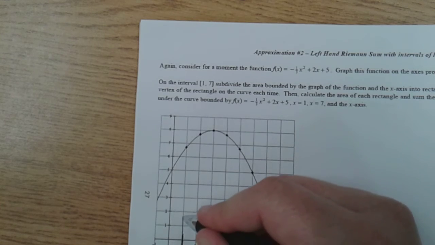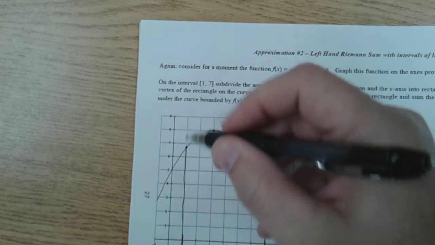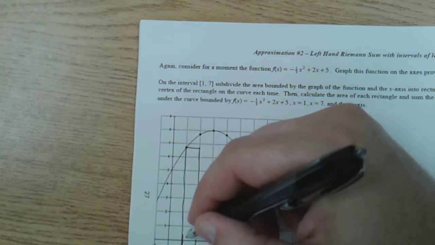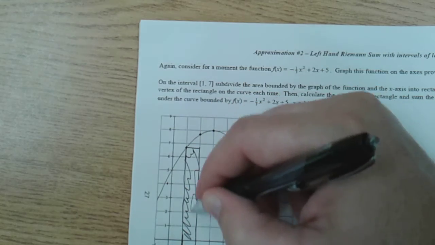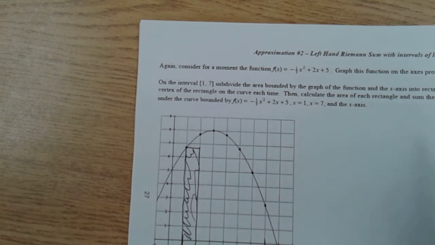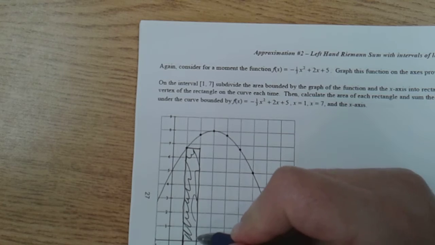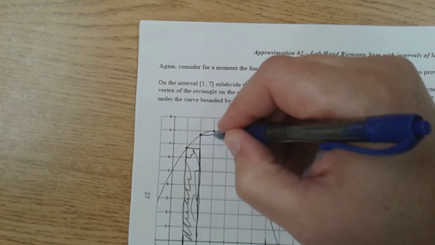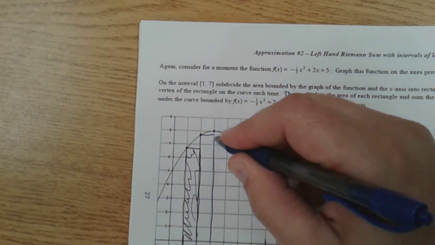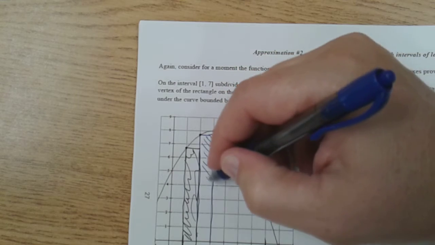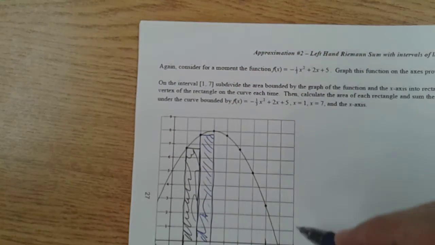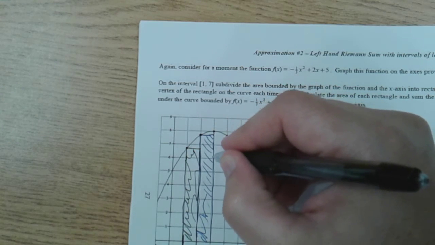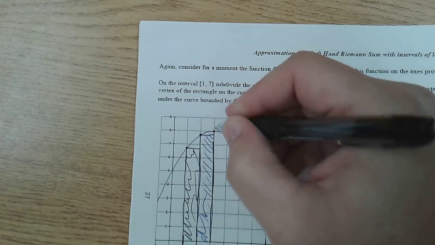So I'm going to start at 1. I'm going to go up until I hit the graph. Go straight across. I'm going to go down 1 unit. I'm going to just go 1 unit this time. Now I got to start at 2 because I'm doing 1 unit intervals. I'm going to go up until I hit the graph, go across, go to 3. You can see why I said that I hate to do all these on here, because it's just tedious.